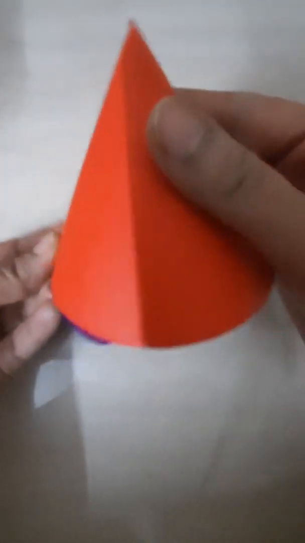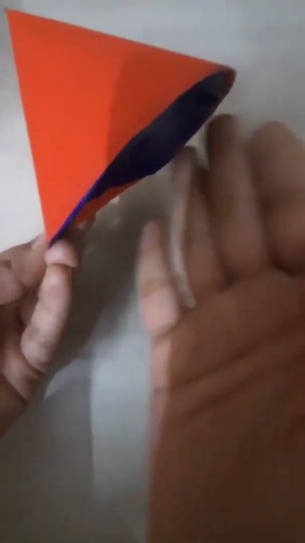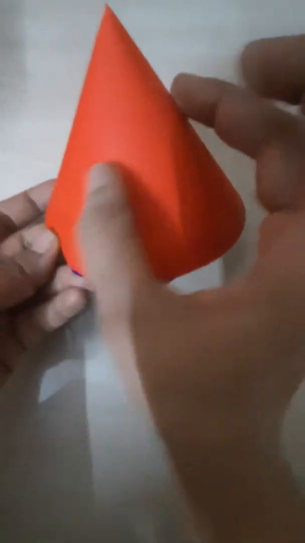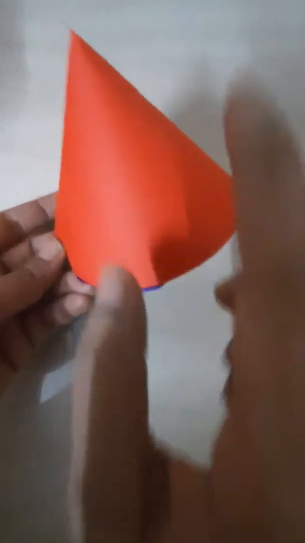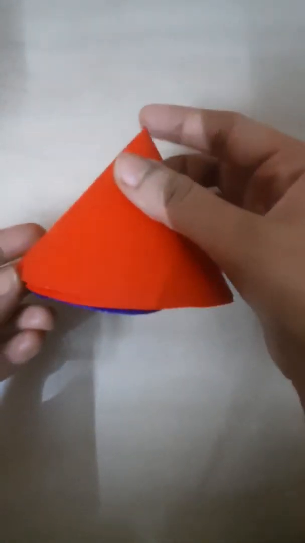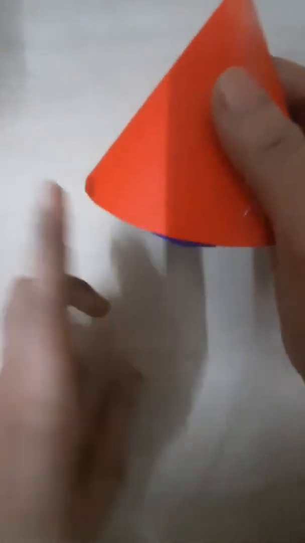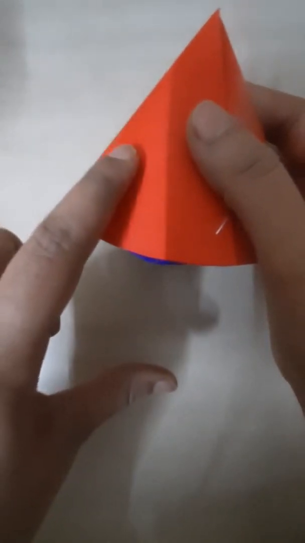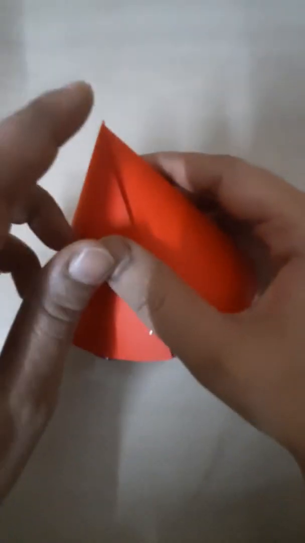A cone has one curved surface and one plane surface. One curved surface, one plane surface. So two faces. This is one vertex. A cone has one vertex only and one curved edge. See, you can see it is curved. So it has one curved edge, one curved face, one plane face, and one vertex.